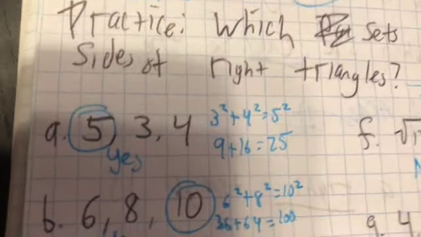So for letter A, oh dear, there's a shadow. I guess I used my upstairs lighting. I might use my kitchen lighting. Hold on.